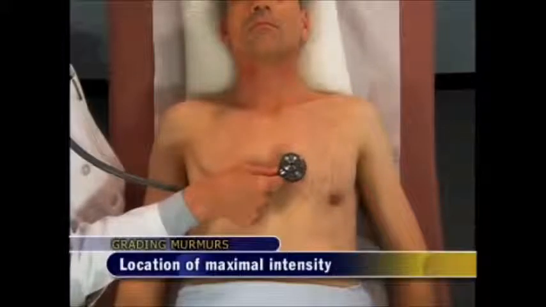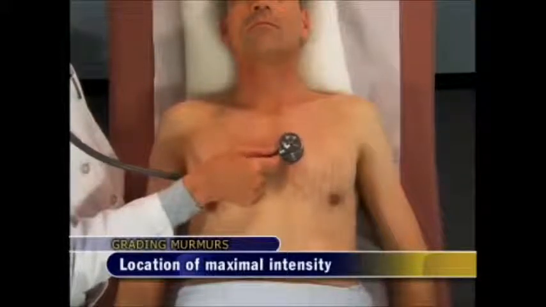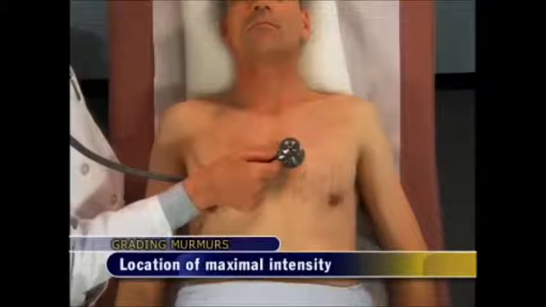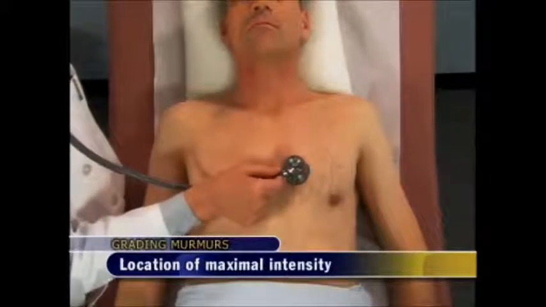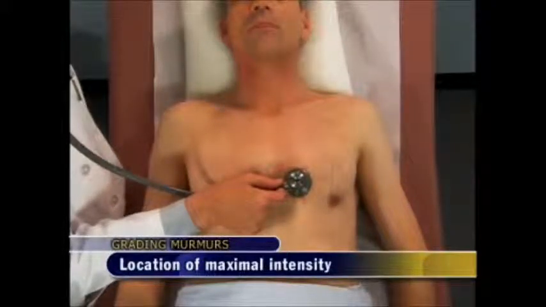The location of maximal intensity is determined by the site where the murmur originates. Find the location by exploring the area where you hear the murmur. Describe where you hear it best in terms of the interspace, and describe the murmur's position relative to the sternum, the apex, or the midsternal, midclavicular, or one of the axillary lines.